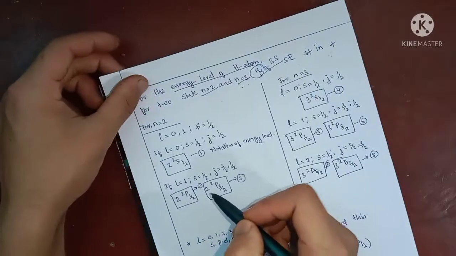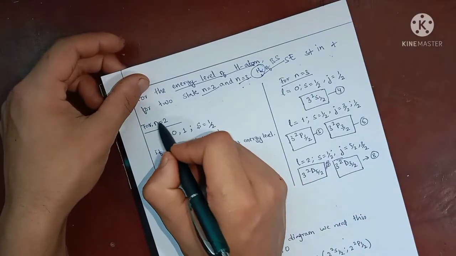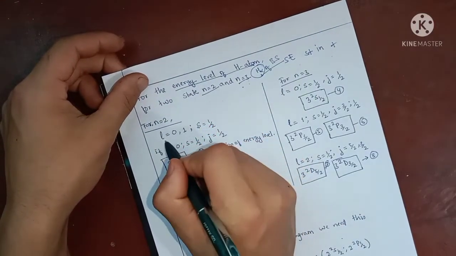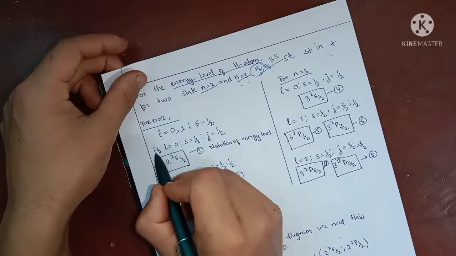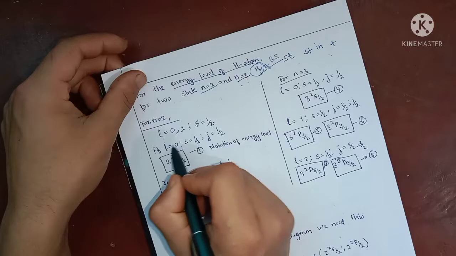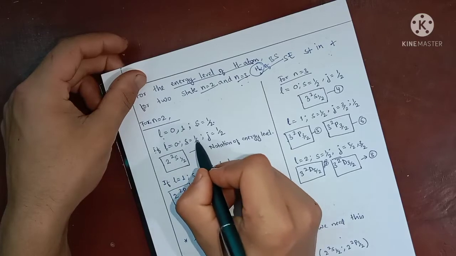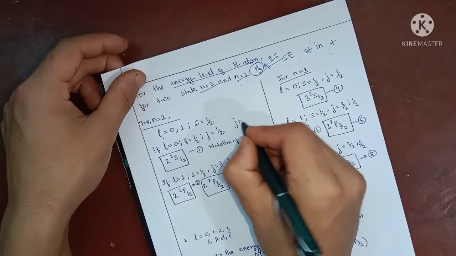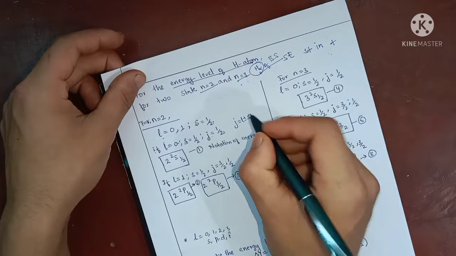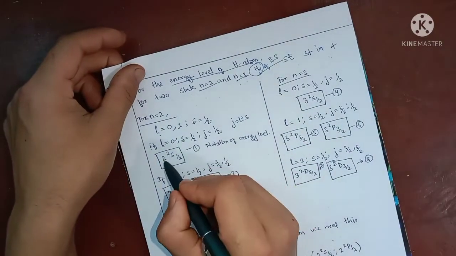For energy state n equals 2, L is equal to 0 or 1 and spin is half. If we take L equals 0, then S is half and J is half, since J equals L plus or minus S. So we get 2S half.